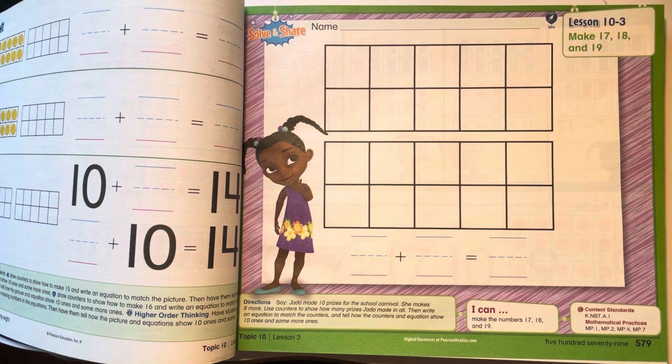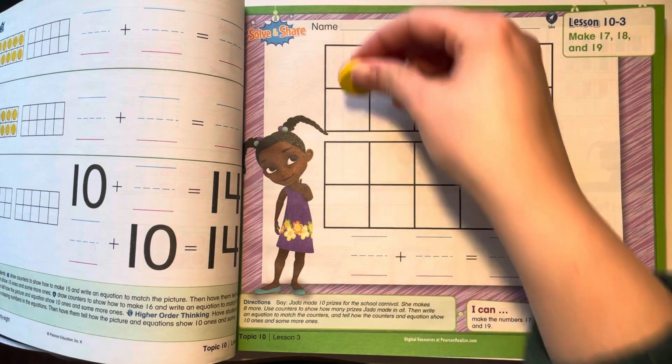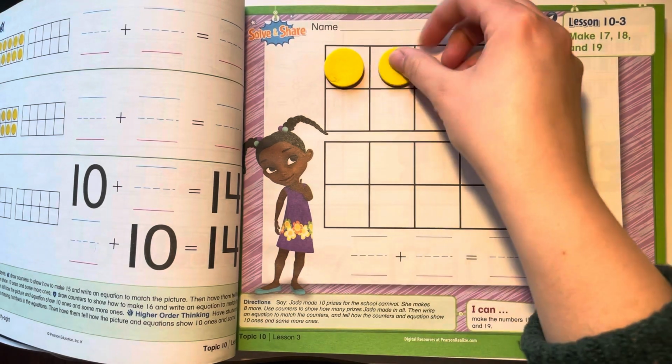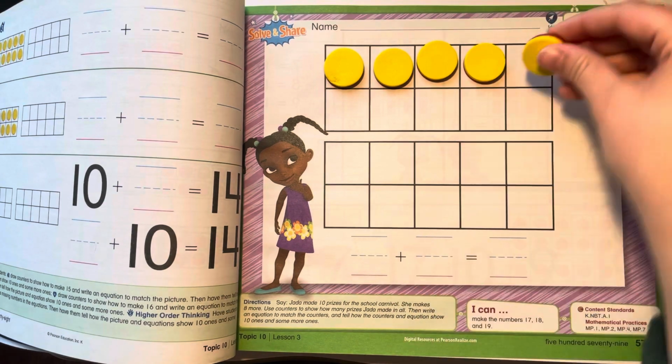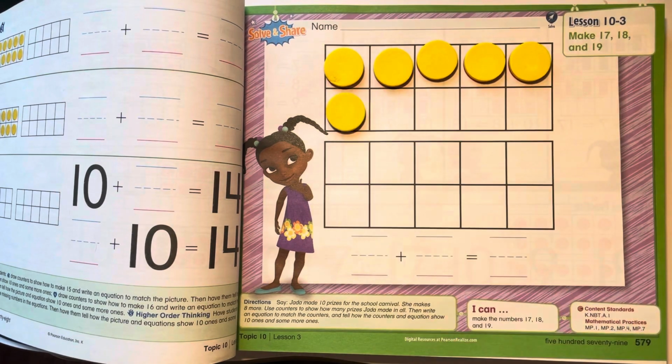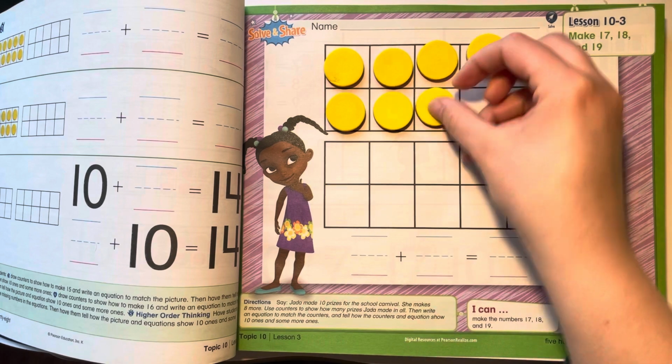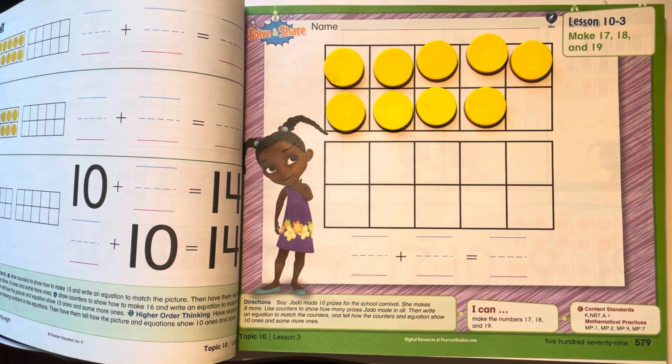So Jada made 10 prizes for the school carnival. Then she makes 8 more. So we're going to try to figure out how many she uses in all. So we know she first made 10 prizes. And we can fill a 10 frame, because when a 10 frame is filled, that means there are 10. All right, so she started with 10.